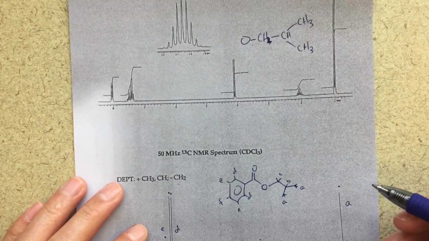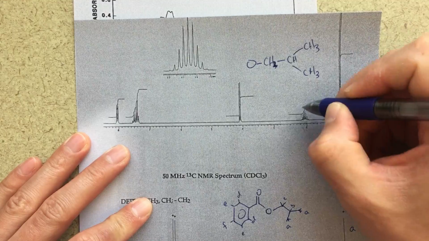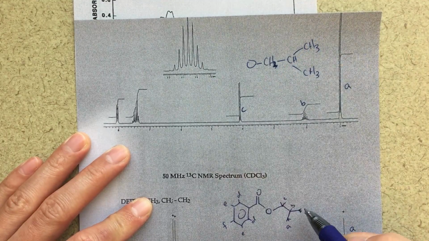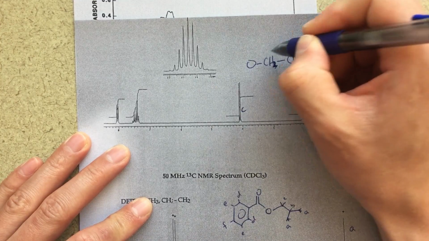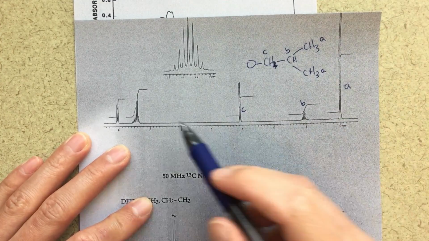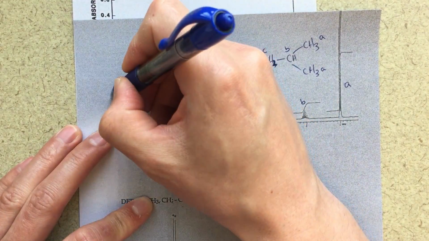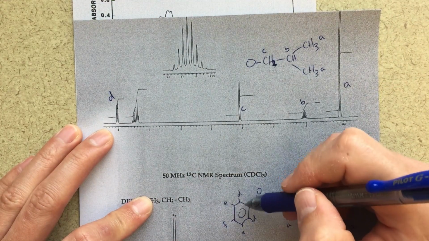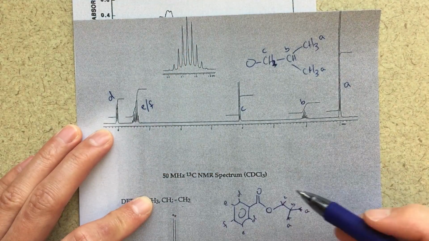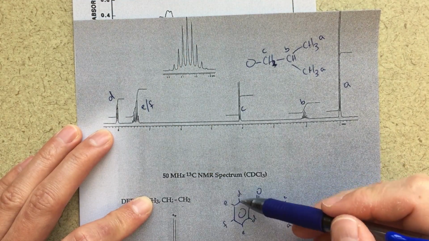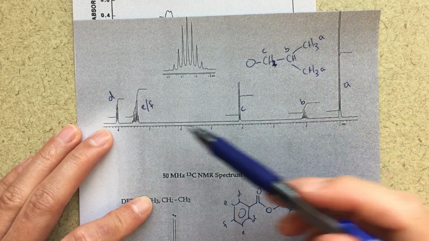We could do the same assignments up here for our proton NMR. I think clearly we've got A, B, C. We talked about those a little bit earlier. We can label it here A, B, and C. Now for our aromatic region, I think that these peaks here are D, right? So those are going to be here D, and then this all is E/F. D should be split into a nice doublet, one signal split into a doublet from E, and I think that's what we're seeing here. So I think that would be my assignment.